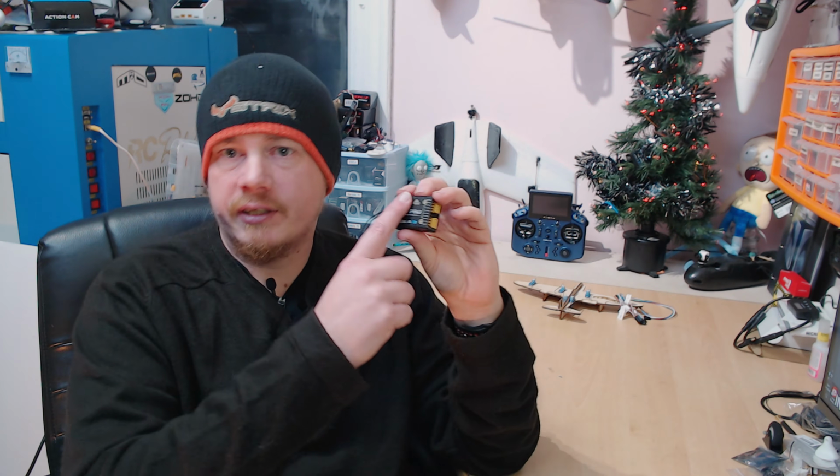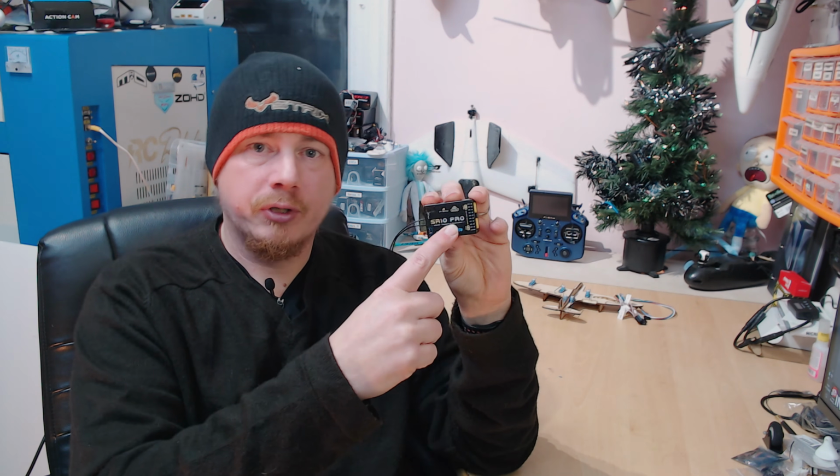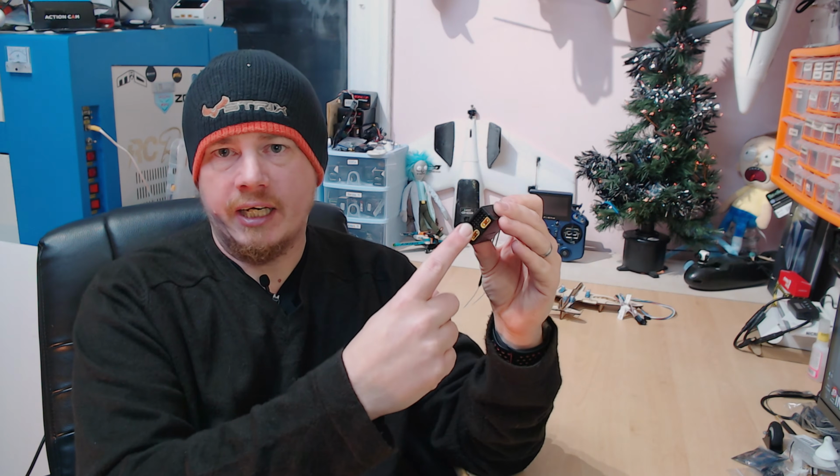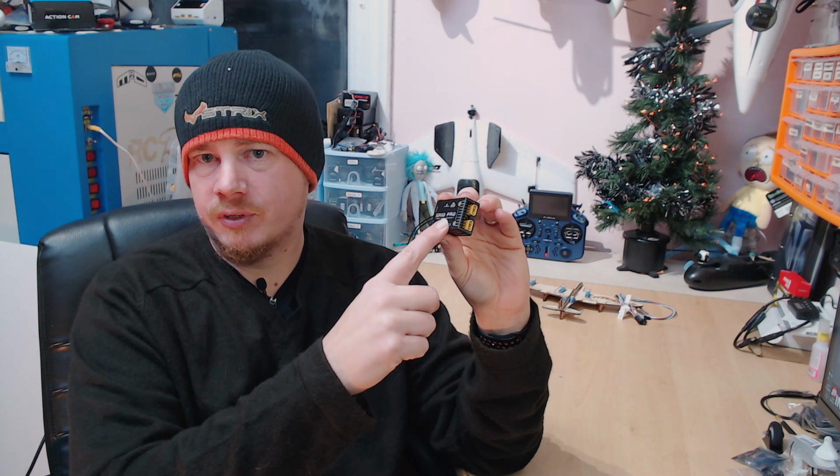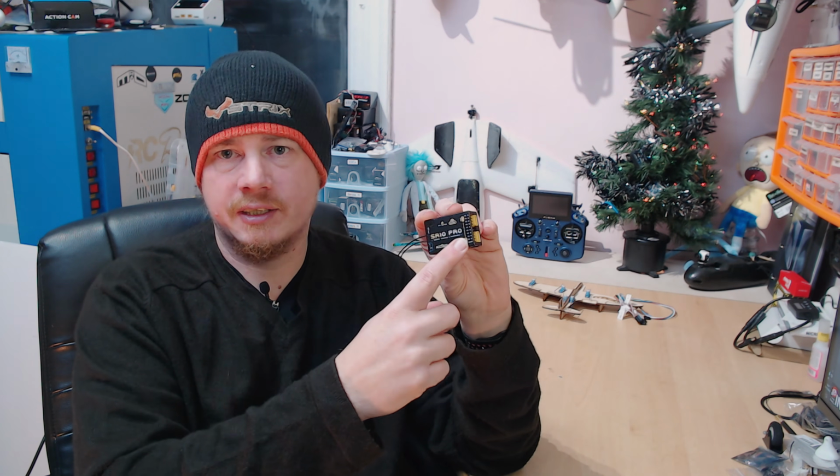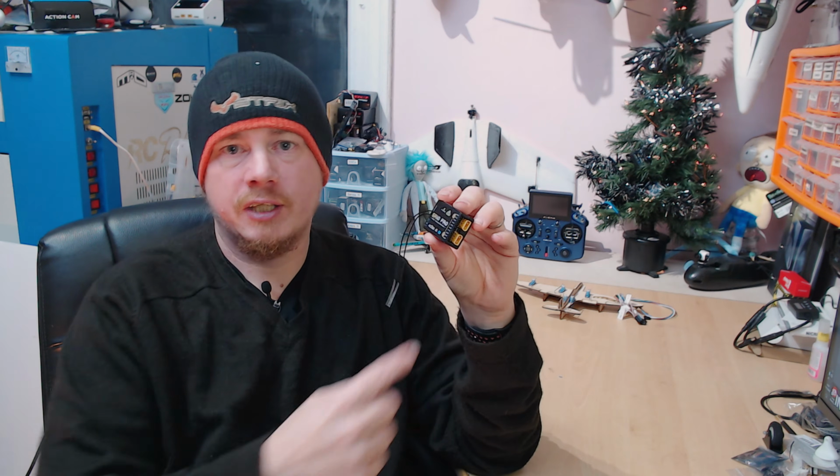Particularly with this SR10 Pro receiver, there are 10 outputs here, but 2 of these outputs are used by the gain and the modes by default. So I'll also show you how you can set this up so you can keep all 10 channels here. So let's check this out.